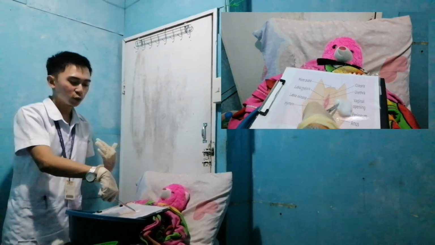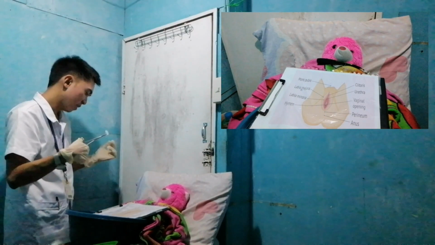And next, from the groin up to the thigh and discard. And do the same with another cotton ball, from the groin down to the thigh and discard. Now, remove the bedpan gently and turn the patient to the side.